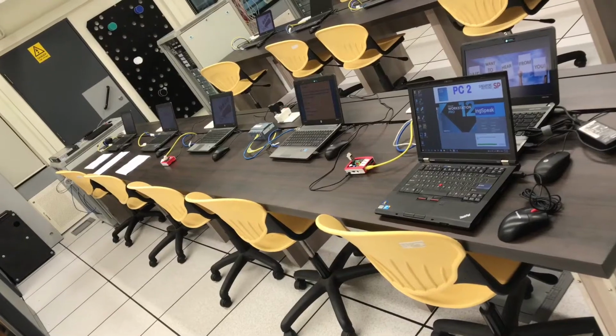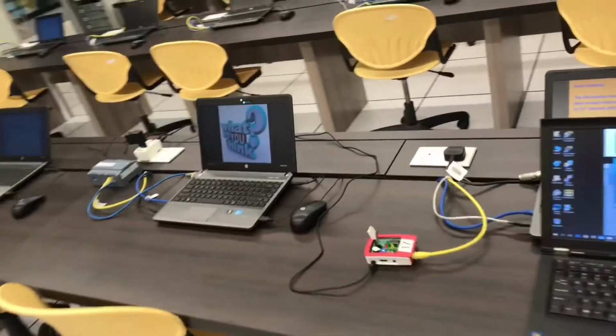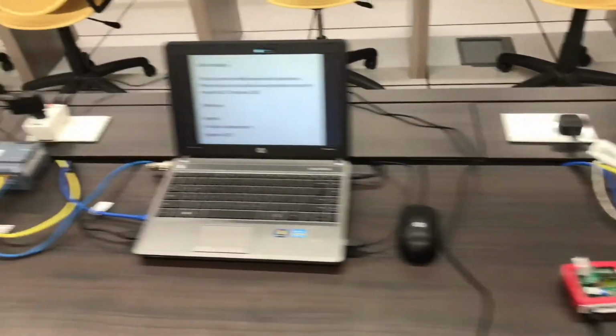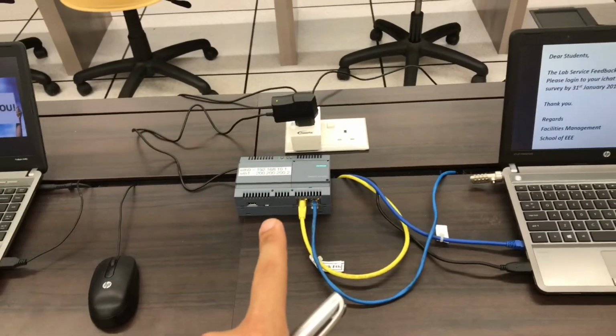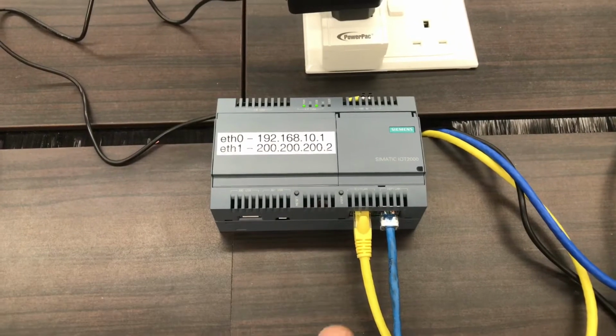Hi, this is a smart city sensor network setup. Here we have sensor node 17. We have an IoT gateway running on Siemens IoT2000.